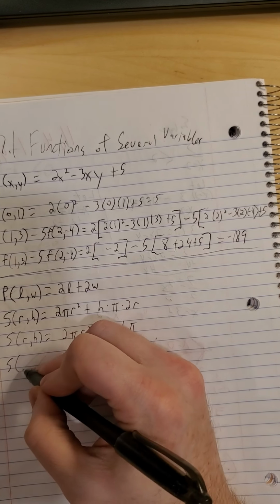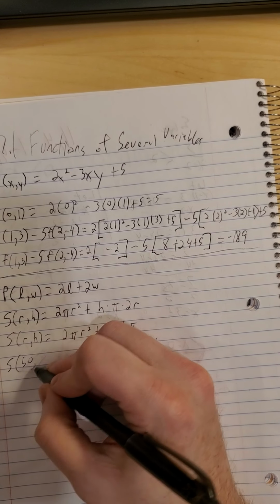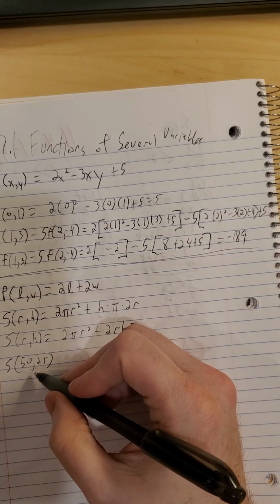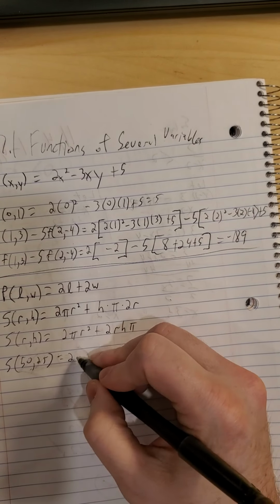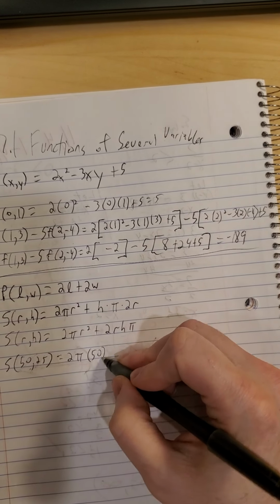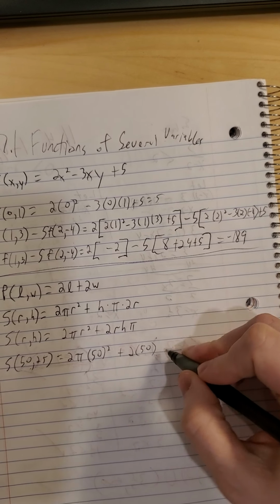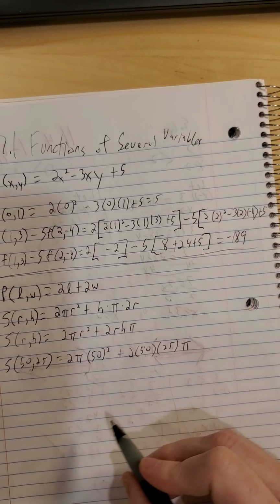So for example, if they want the surface area, given inputs of 50 and 25, so basically a radius of 50, a height of 25. So 2 times pi times r is 50, so 50 squared, plus 2 times radius again is 50, height of 25 times pi.